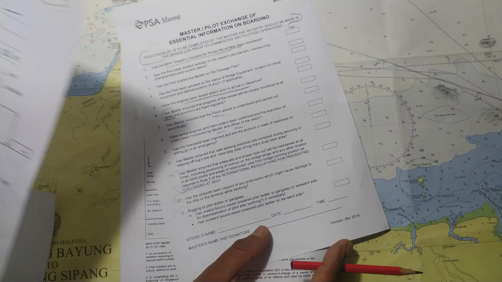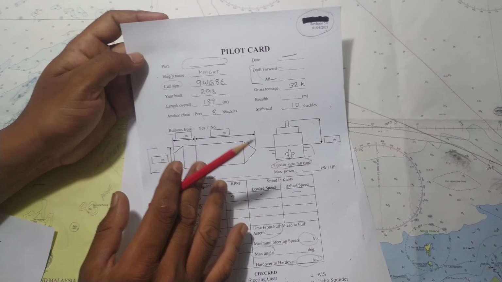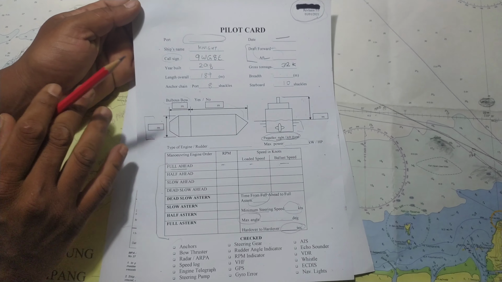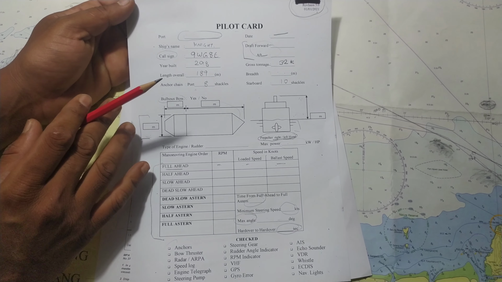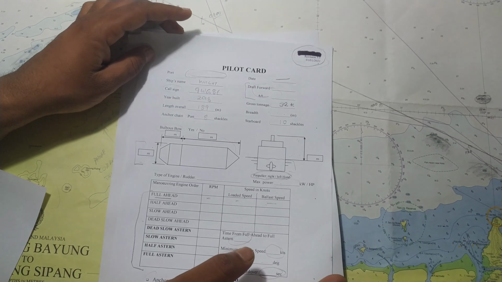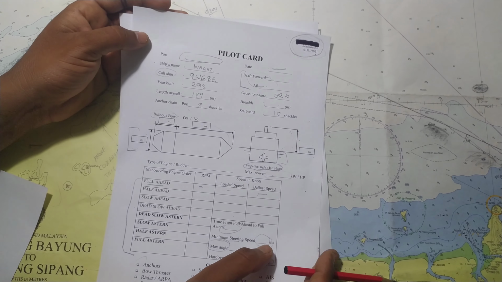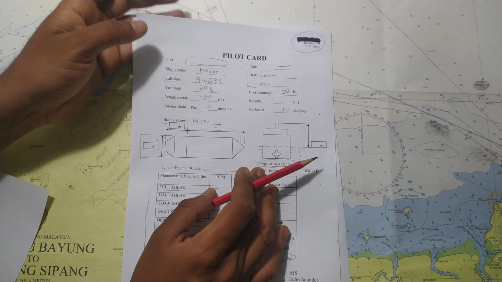And this pilot card, this has to be always filled out whenever you are proceeding to a pilotage. I suppose you got a good understanding of how to fill a pilot card.